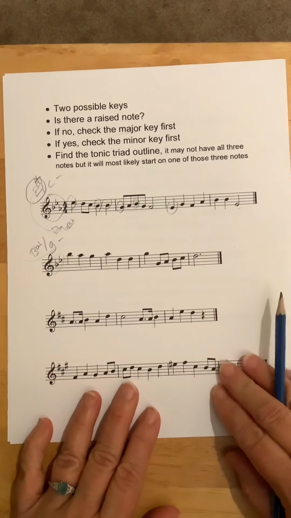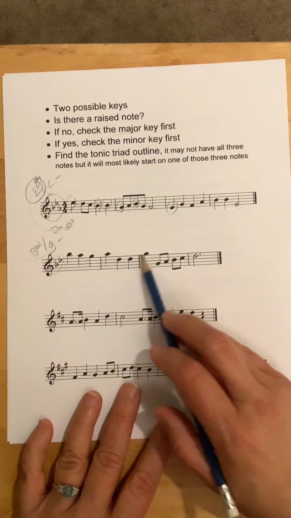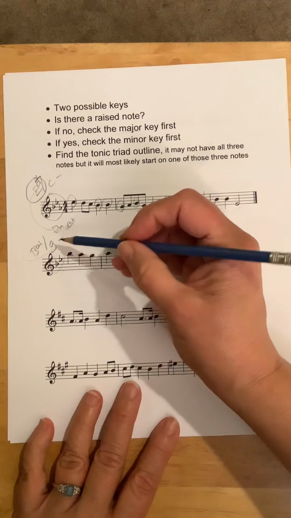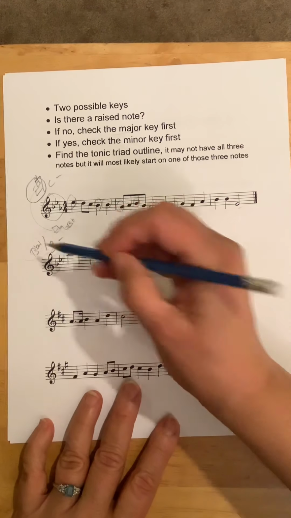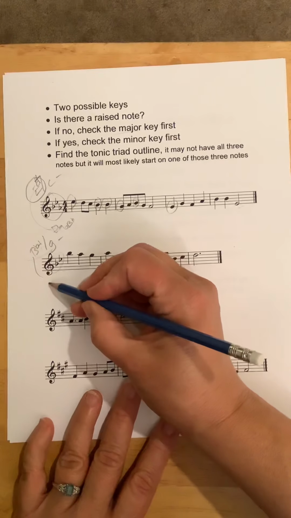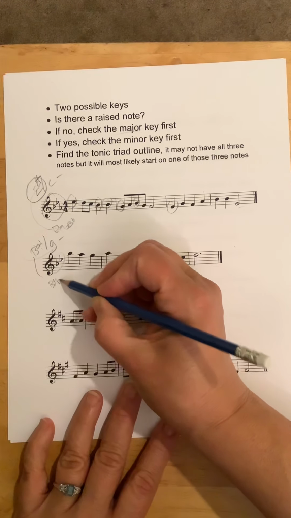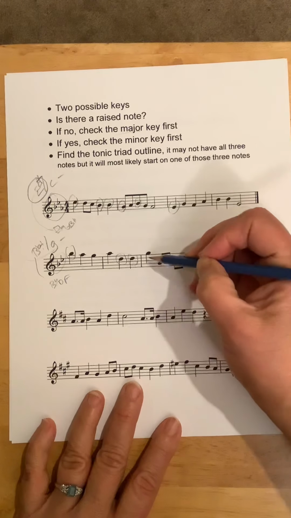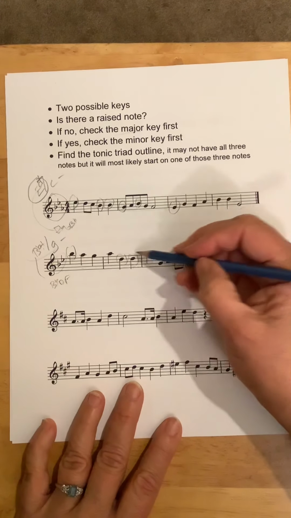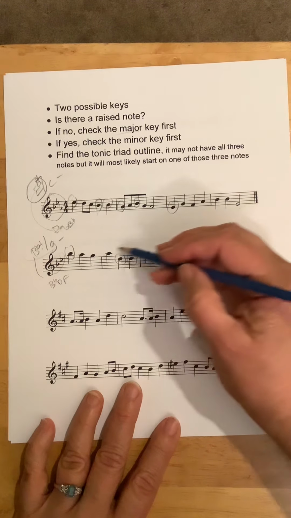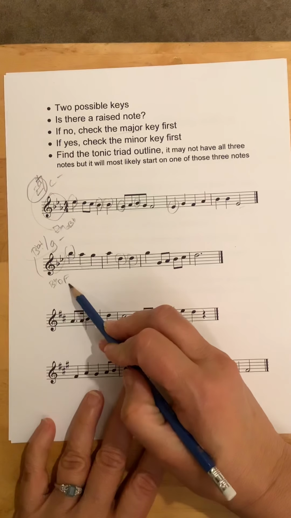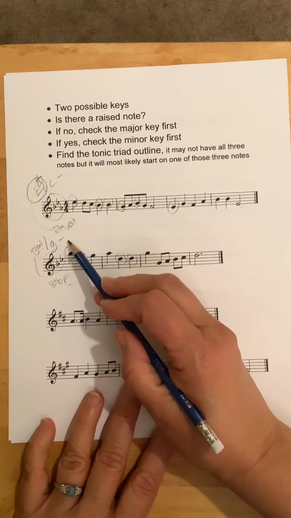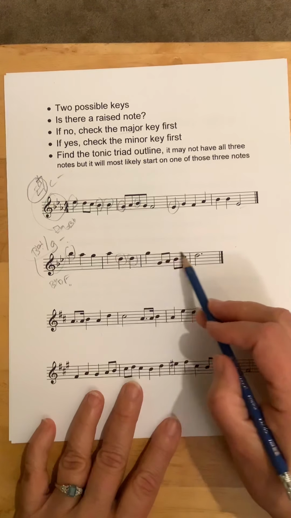So B flat major or G minor. There's no raised note here, so we're going to check major first. So the tonic triad would be B flat, D, F, B flat, D, but there's absolutely no F. Now remember that the dominant of the major triad is a raised leading note on the minor triad. So a little bit of a clue, there's no F in here, right?